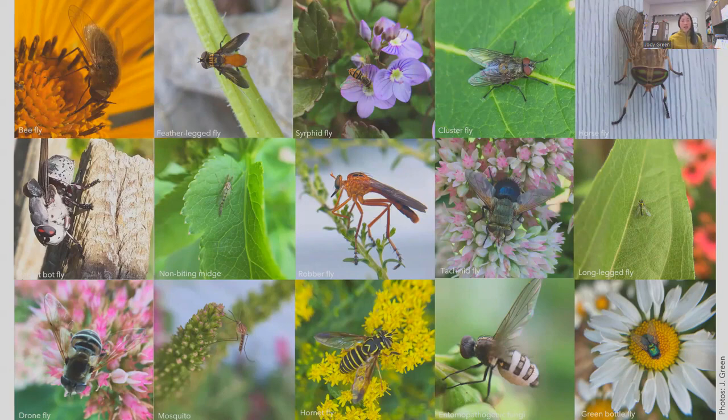So flies are a very diverse group of insects with more than 110,000 described species of flies in the world. And you can see from this collage of pictures that they just can look so different. Some of them are bee or wasp mimics. Some are predators, like the robber fly that's right in the middle.